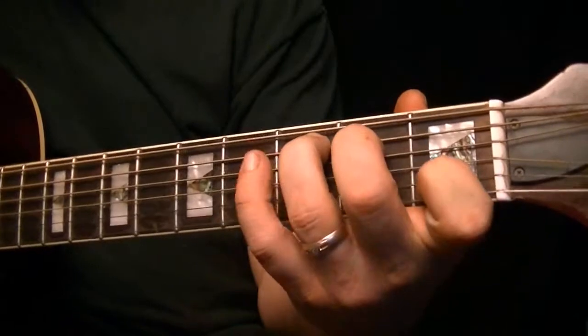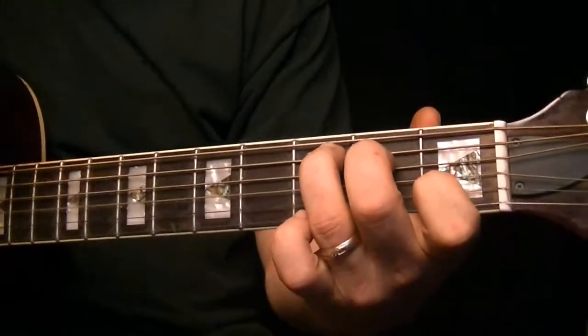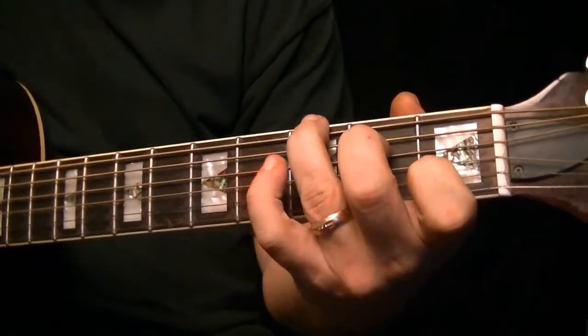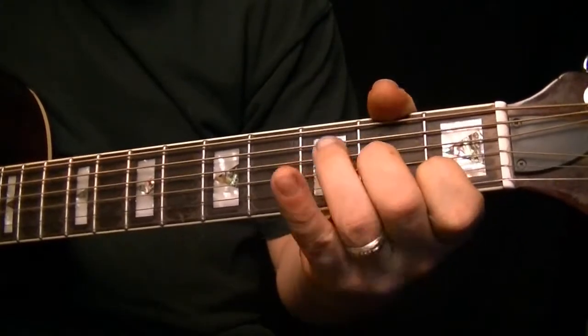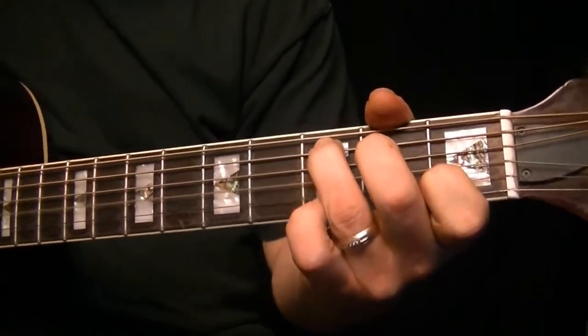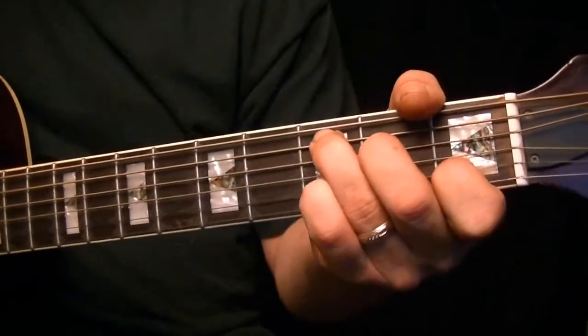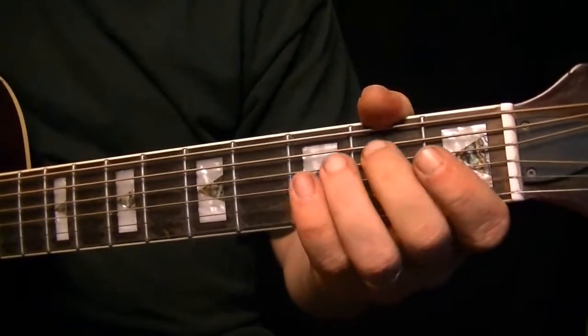When we're playing C, as long as you keep that chord shape, you can add notes from that G pentatonic. Because remember, the notes are quite similar and interchangeable even.